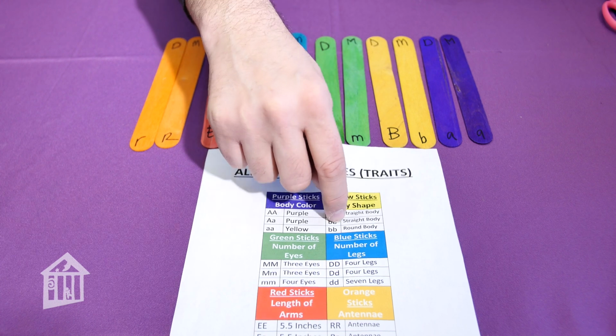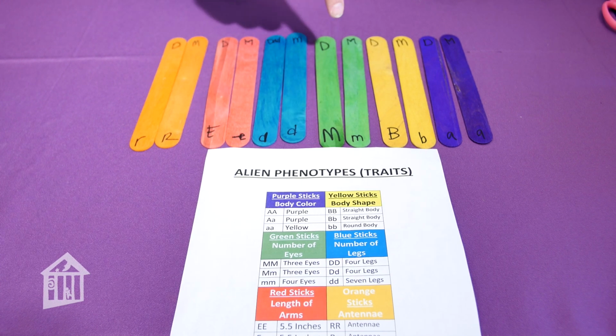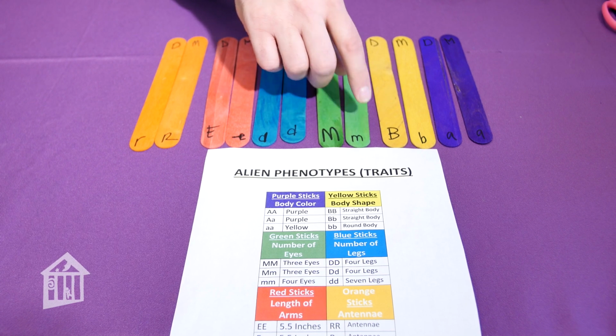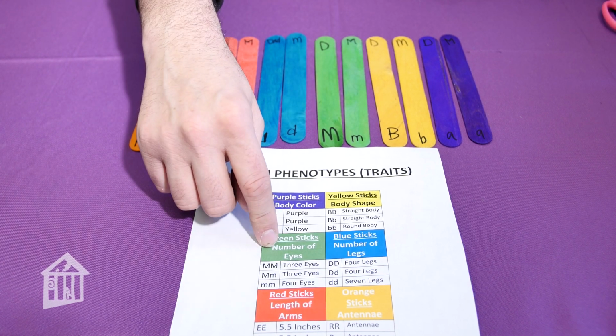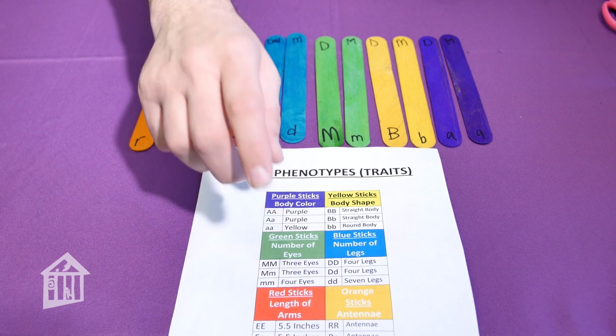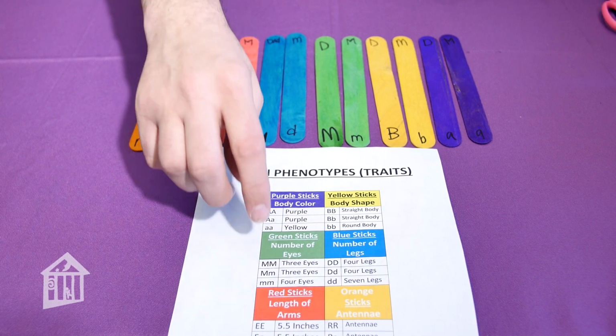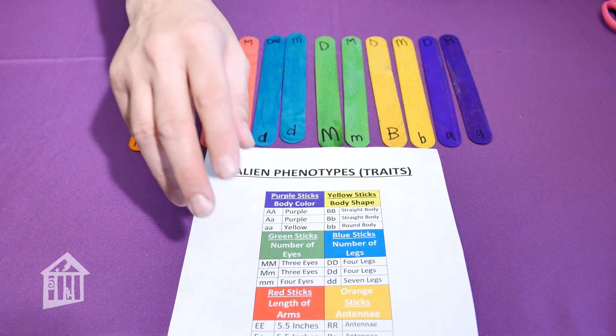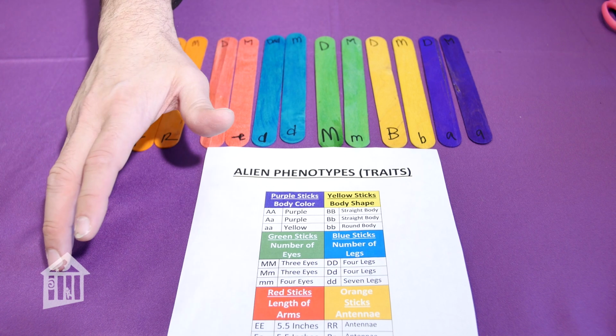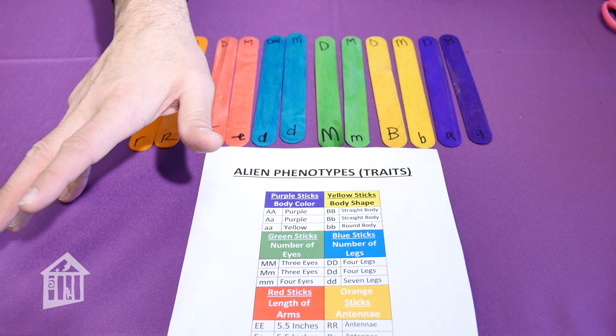I'm gonna have a straight body. When you get to the green ones, again, a dominant and a recessive means dominant. The green one over here, I'm gonna have 3 eyes. Now here's where you can get creative. It doesn't say where the eyes have to go. It doesn't say what the size of the eyes are. I can pick eye sizes and I can put them wherever I want.